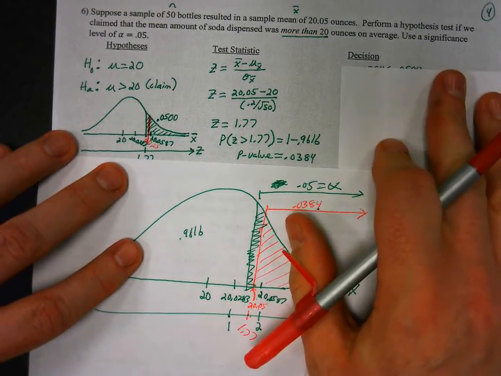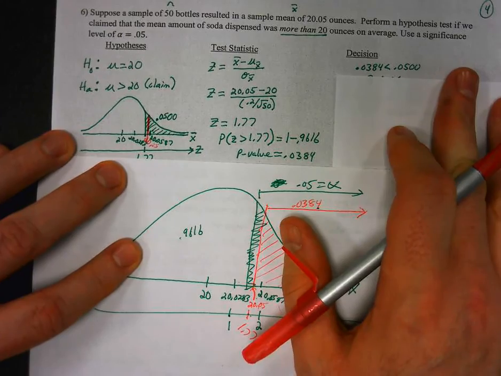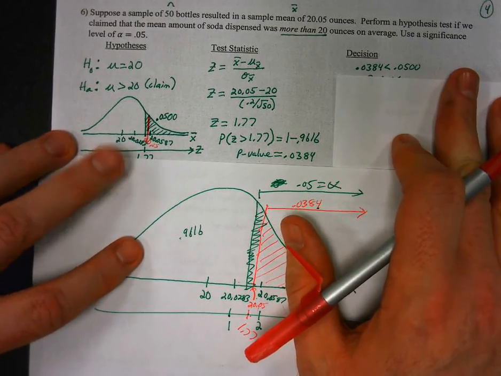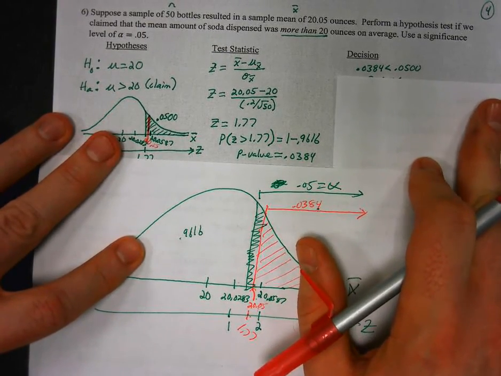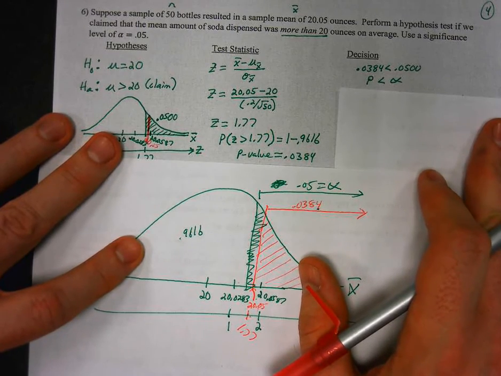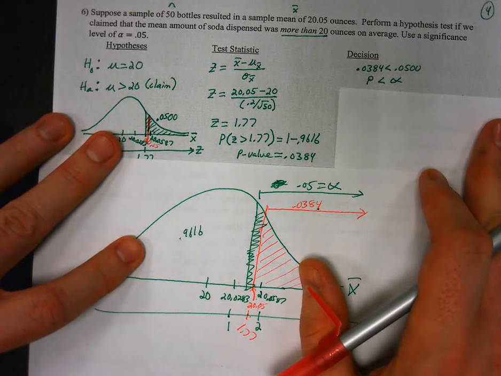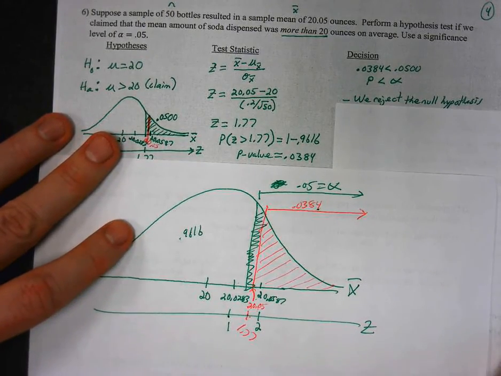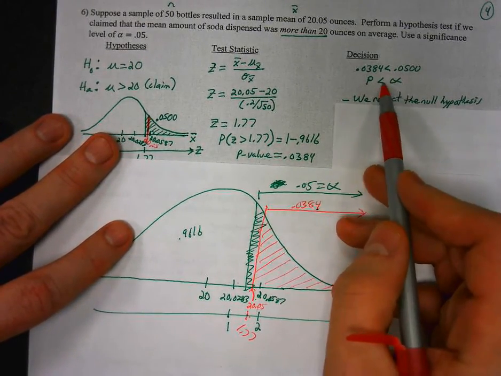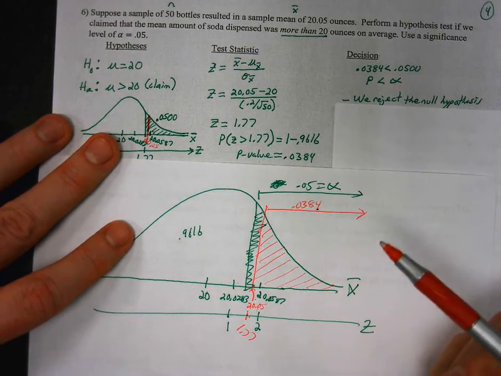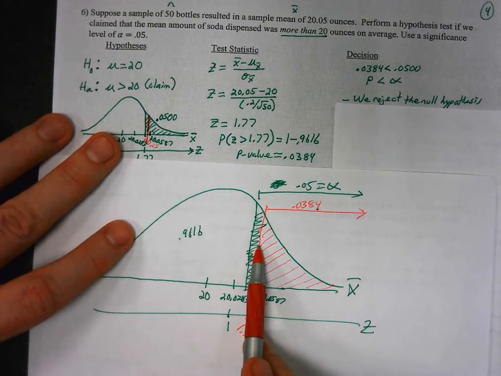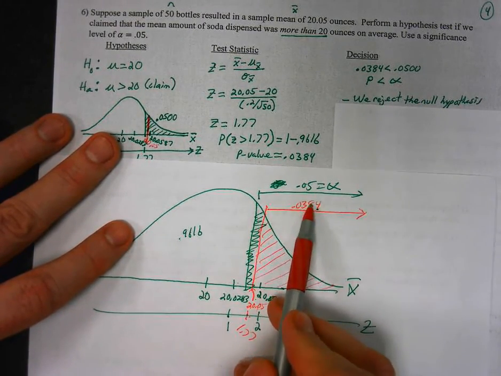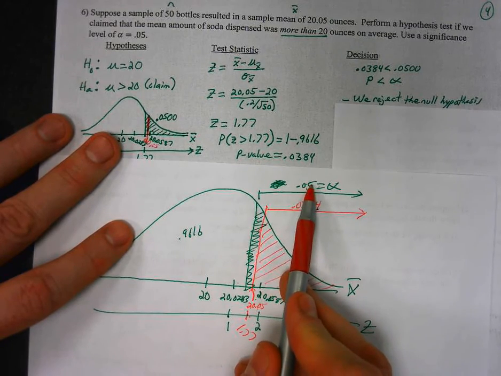So what is the decision that we make? 0.0384 is less than 0.05. P is less than alpha. So our p-value is less than alpha, which means we're going to reject the null hypothesis. Now again, you don't have to memorize that p is less than alpha, so we reject the null hypothesis. Look at it the way I explained it here. 0.0384 is a smaller probability than 0.05.